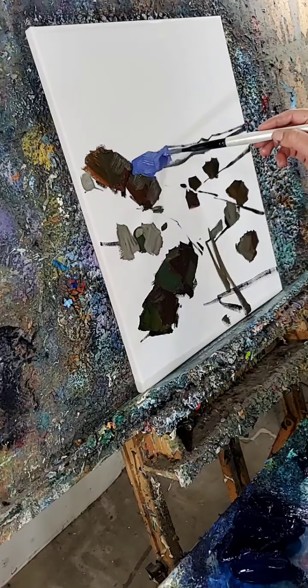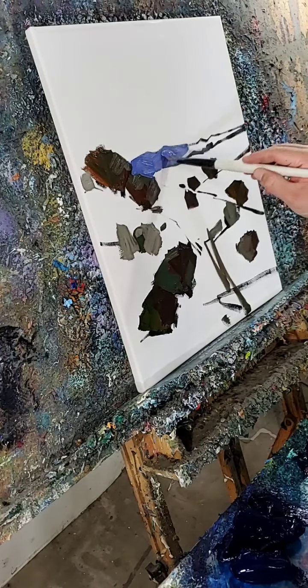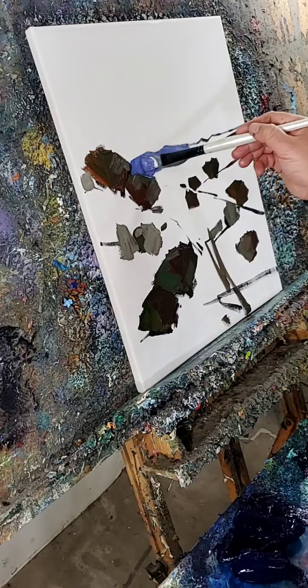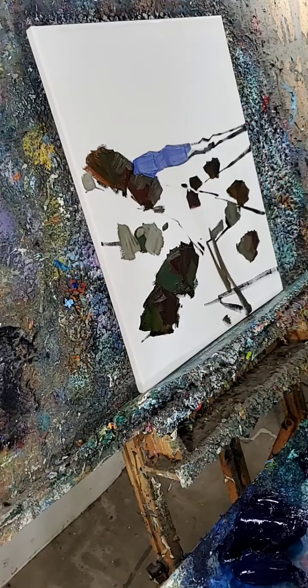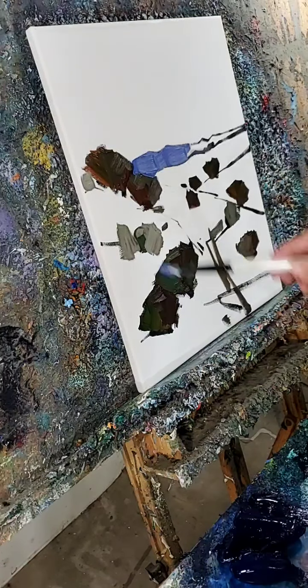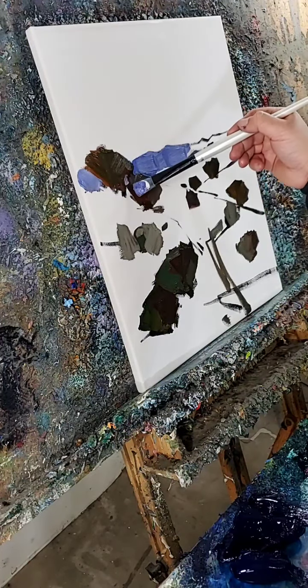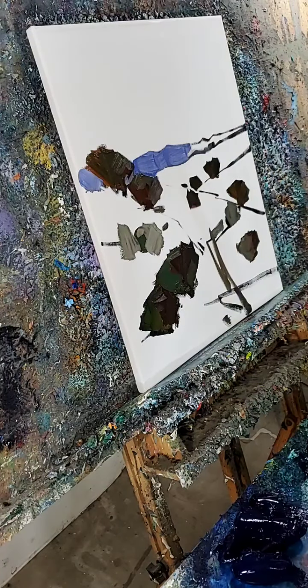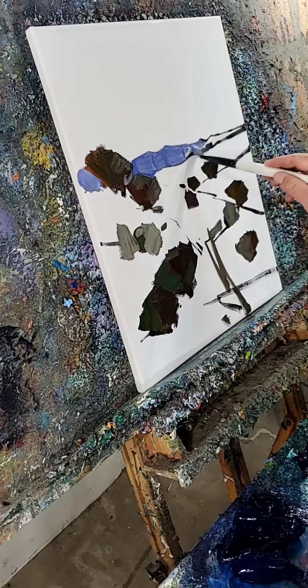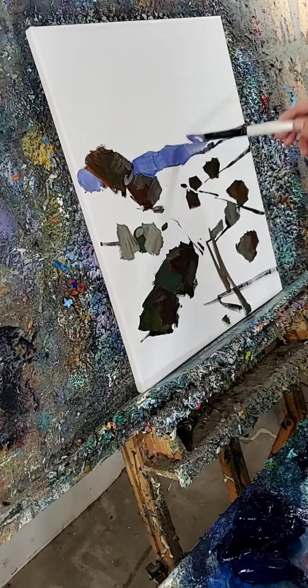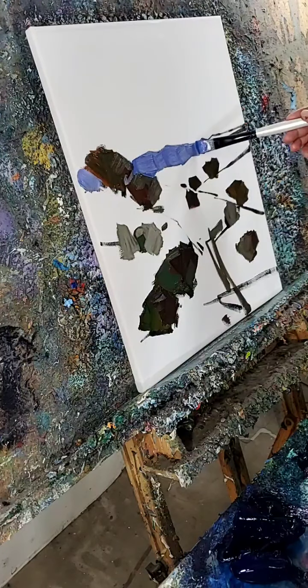I don't follow a way like, oh, it's this way or that way. The only thing that I do consistently is that I try to quiet my mind when I'm painting. It's the only consistent thing that I do. Everything else is very random.